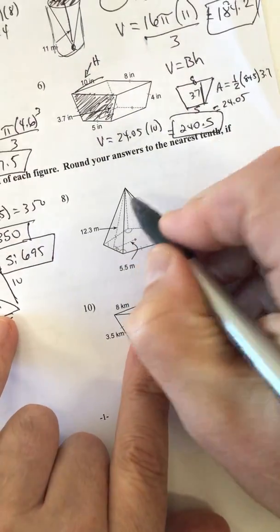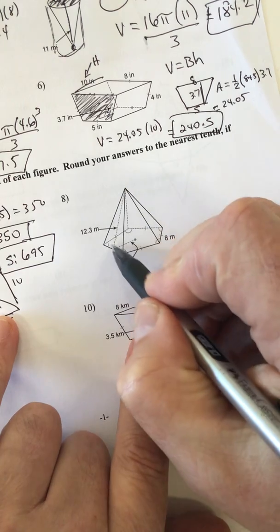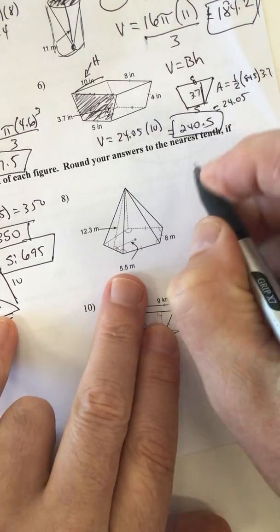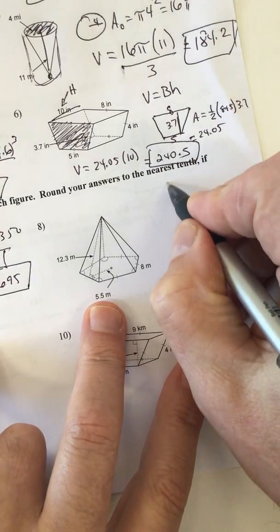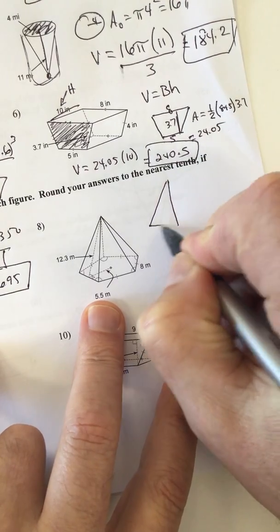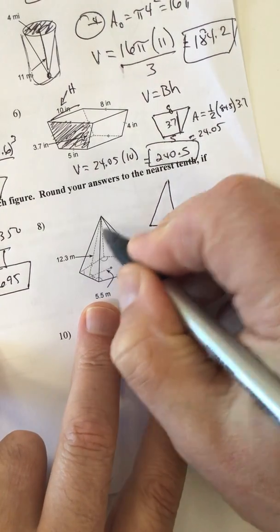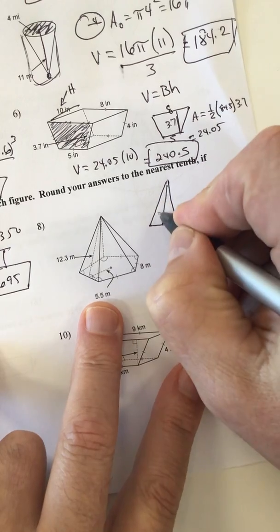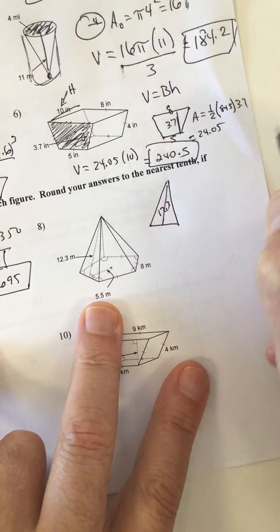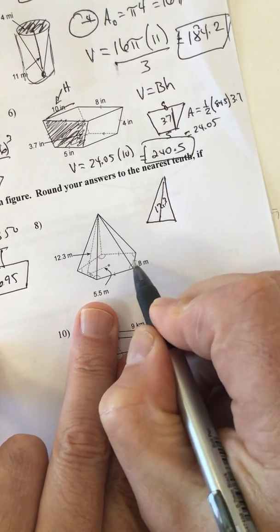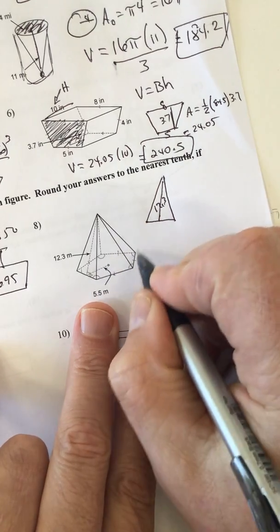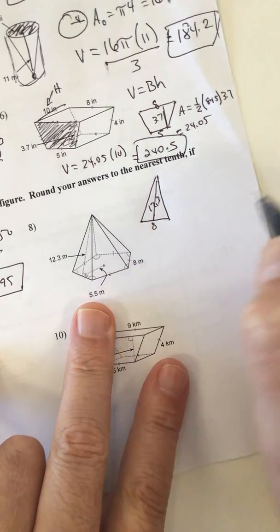Okay, so this one looks like it has 1, 2, 3, 4, 5 triangles as the sides. So let me just try drawing out one of the triangles. There's one of the triangles. It says there's the height of that triangle, 12.3. And then all of the bases look like they're all the same. So all of the bases are 8.